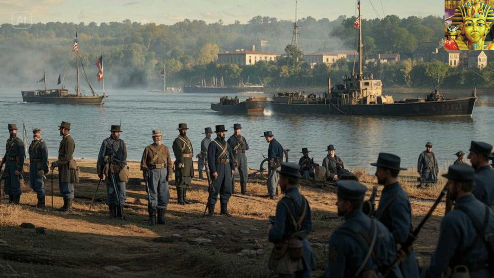Vicksburg's defenses, the Gibraltar of the Confederacy.